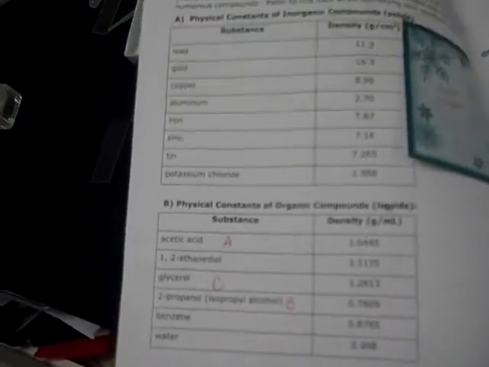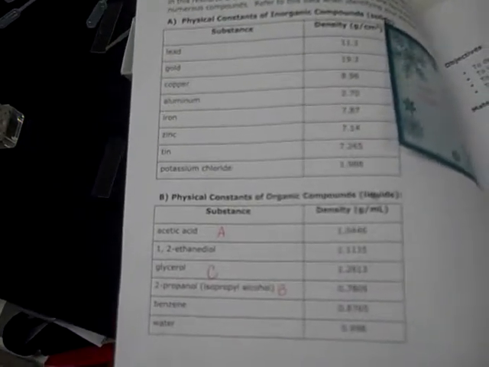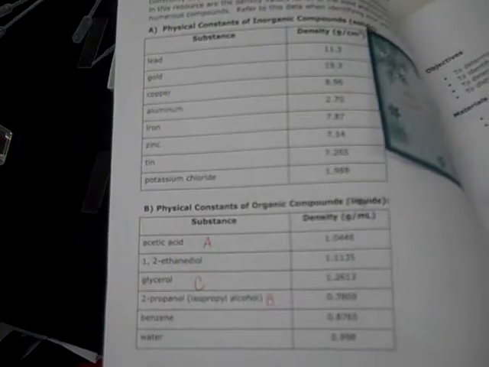Again, the true values, so when you calculate your percent error for any of these portions, on the back side of the packet is the data table that has all of the true values or the accepted values.